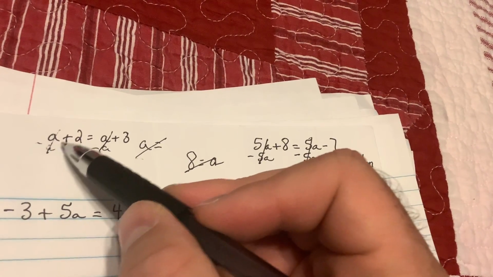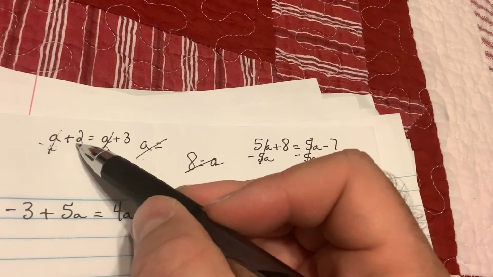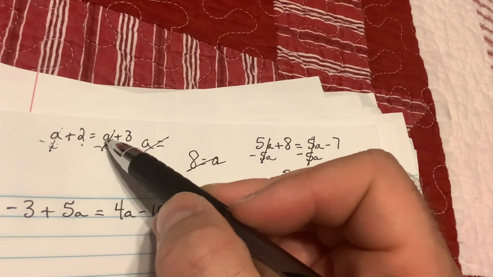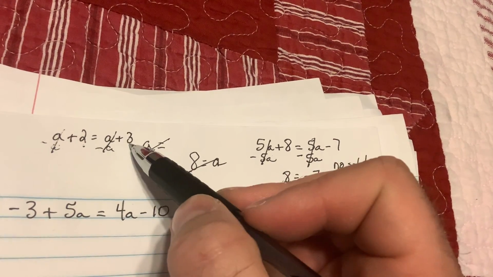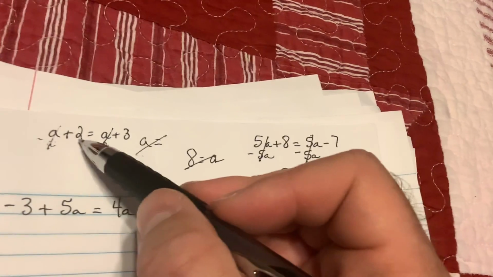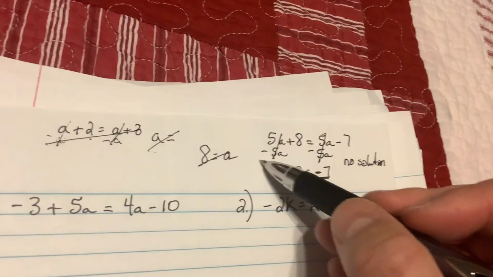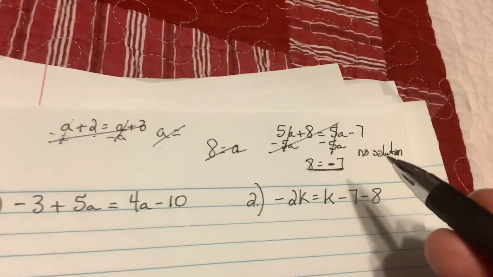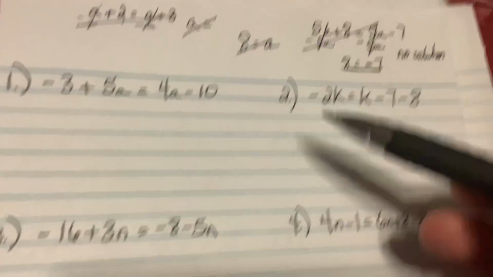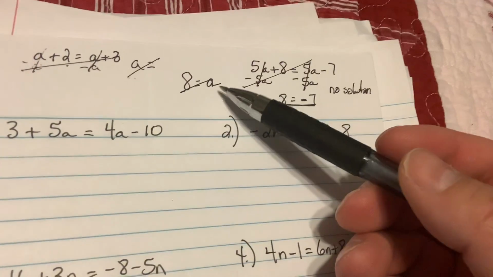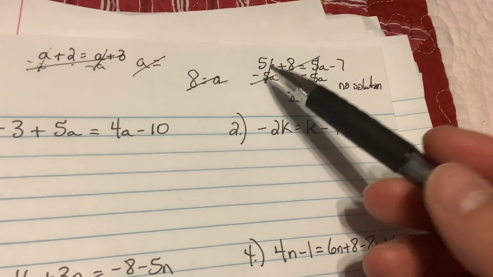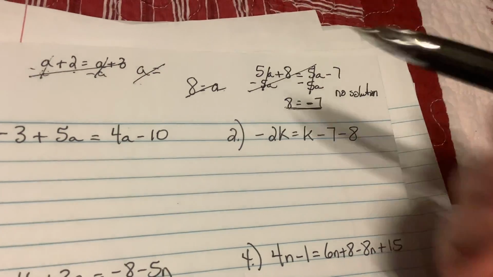There's no number that you could add 2 to and have it come out the same as if you add 3 to it. There's just no number that can do that. So that's what happens when everything disappears, and that's going to be very rare. In fact, it never happens on this. So keep that in mind.